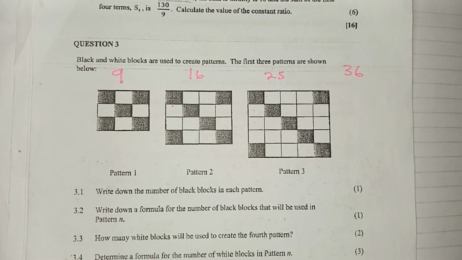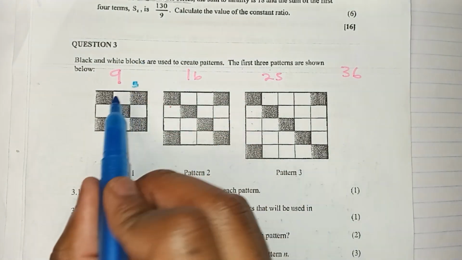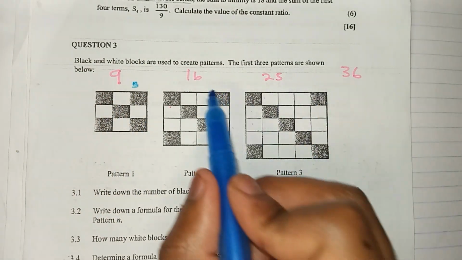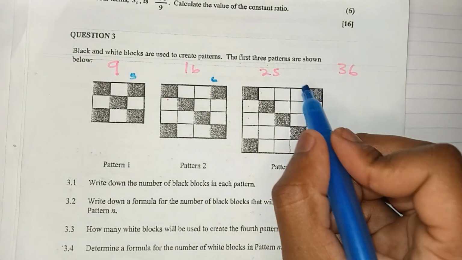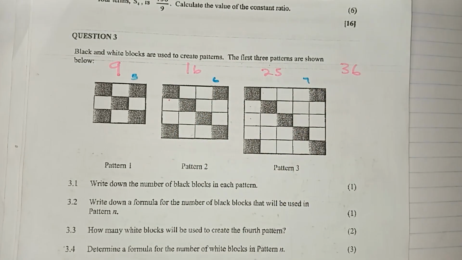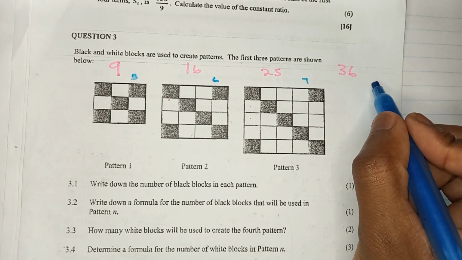So now if you can remember, okay, let me close it. The pattern for the black blocks goes like this. You are adding 1 every time, right? Because here it was 5, 1, 2, 3, 4, 5, and this time it's 6, and here it's 7. It's obvious that this is going to be 8, right?